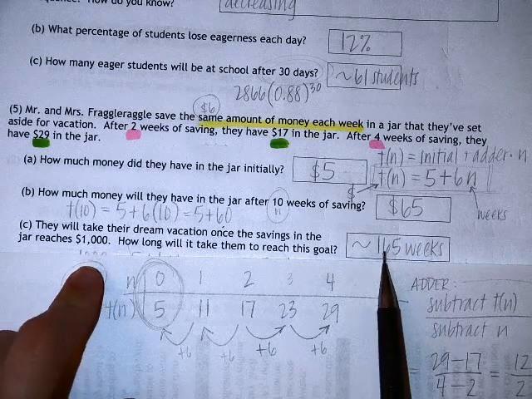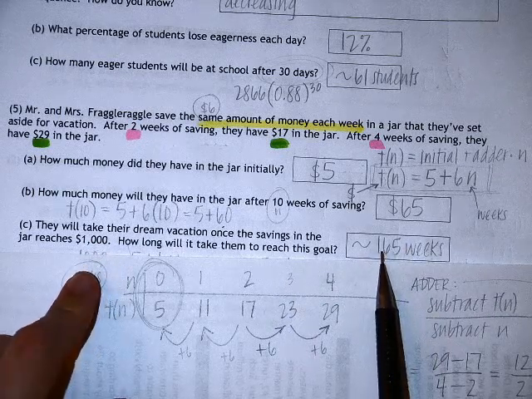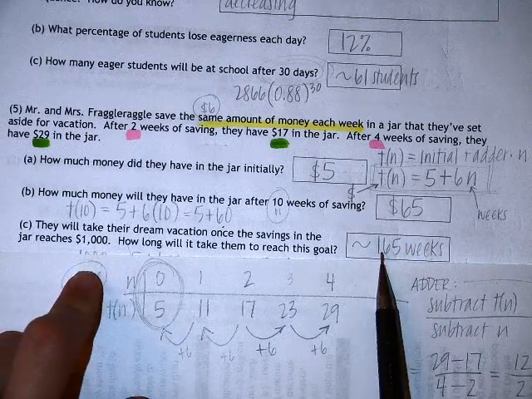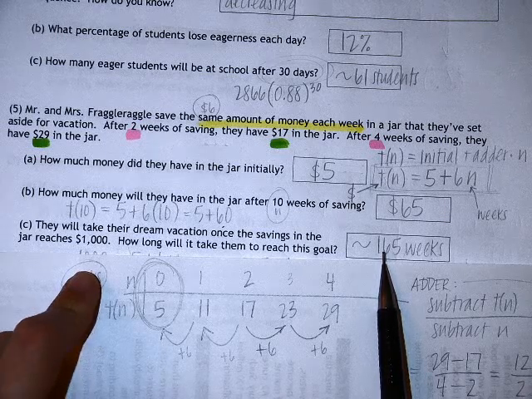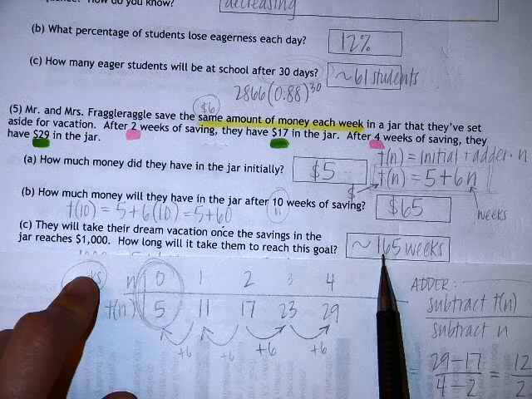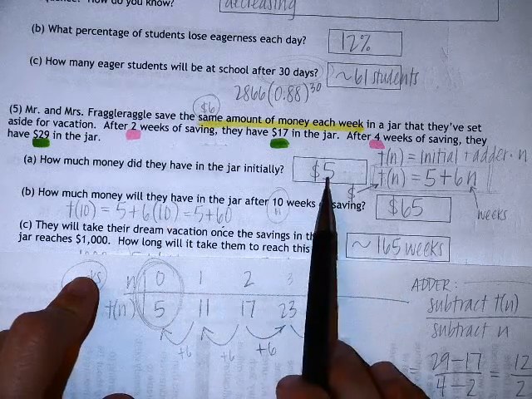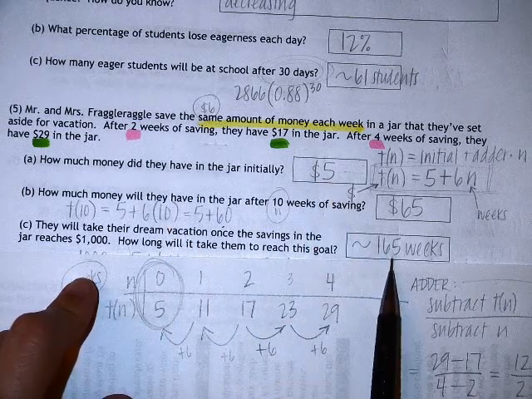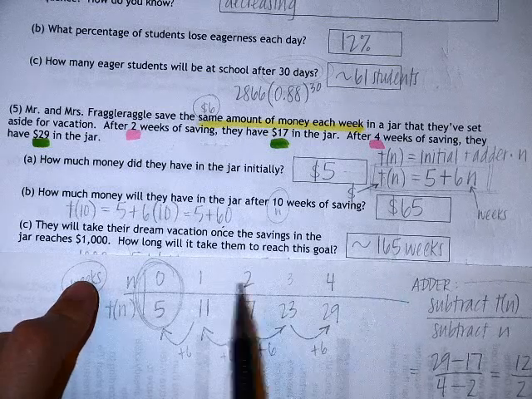So 165 weeks, if you think about that roughly, that's basically about 3 years, because there's 52 weeks in a year. So yeah, if you were only saving a little bit each week and you started out with only a little bit initially invested, it is going to take you a few years to finally reach your goal.